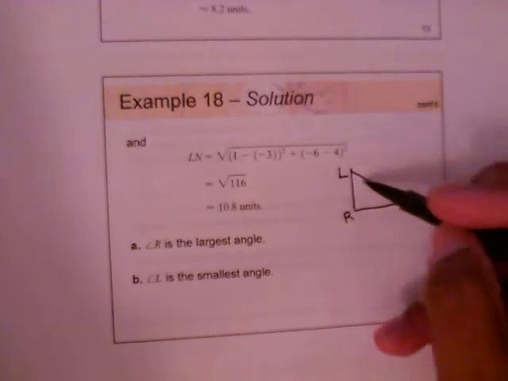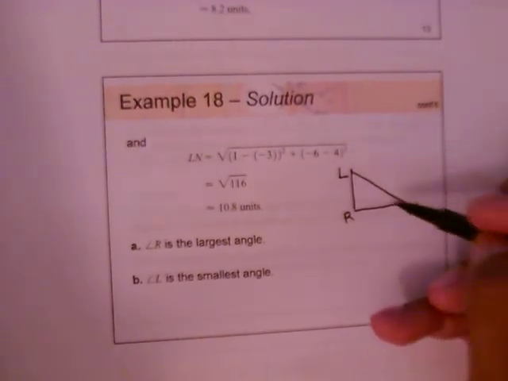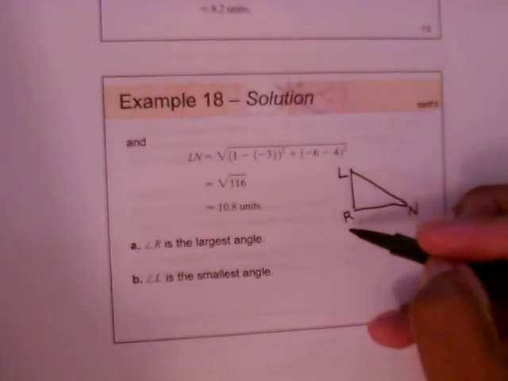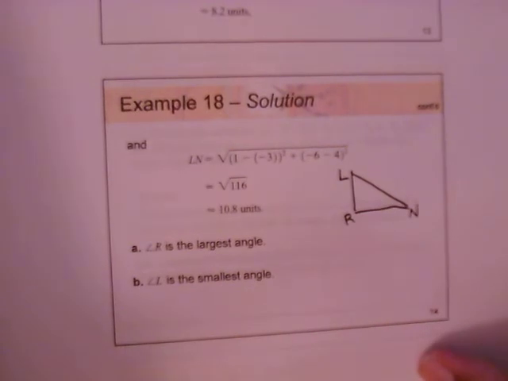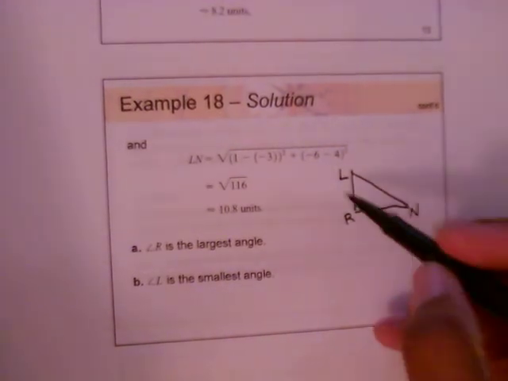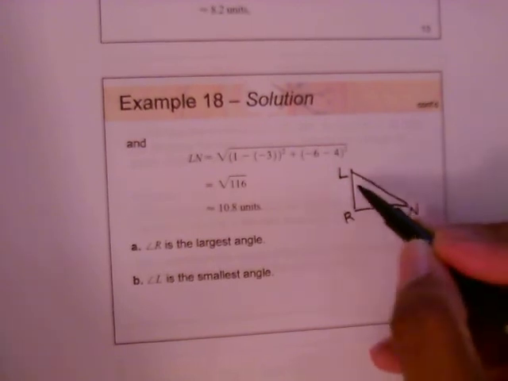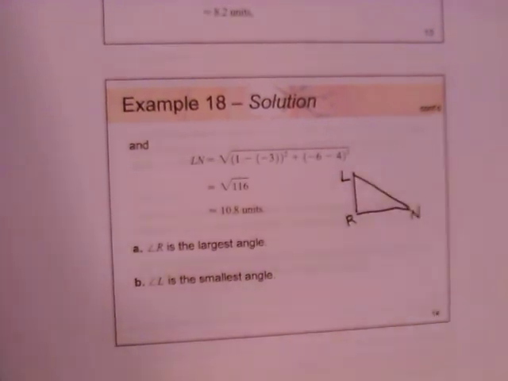If LN is the longest side, then angle R would have to be the largest angle. And the smallest was 8.2. That was RN. That means angle L would have to be the smallest angle. Okay.